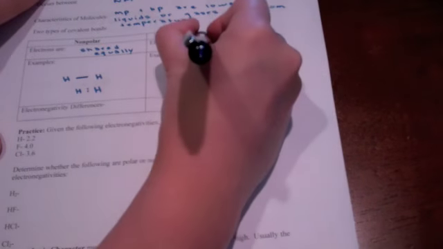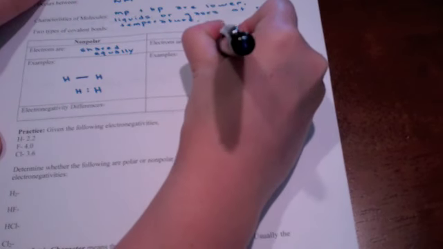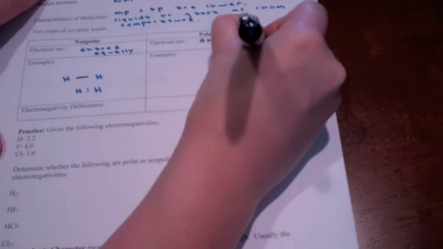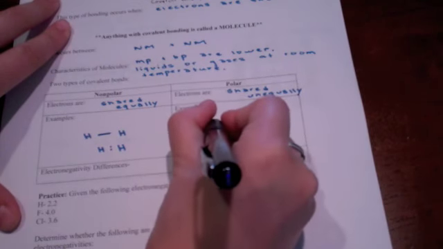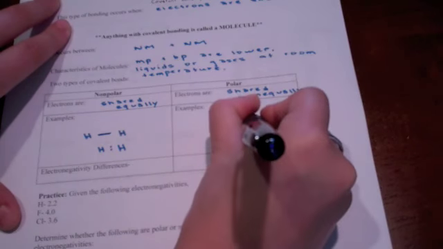Let's go to polar really quickly. If the electrons are shared unequally, then it's called polar covalent bonding. So let's look at an example of this. Let's look at H, and I'm going to show the two electrons with this one line, Cl.